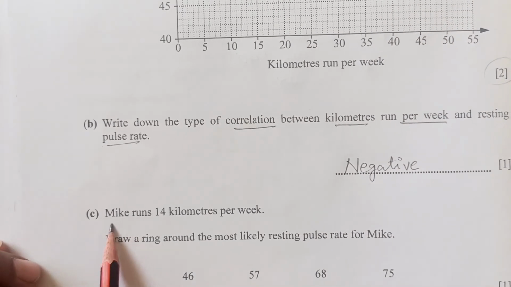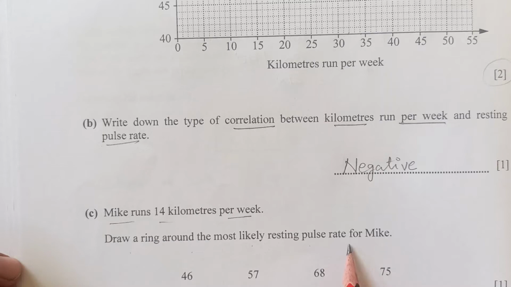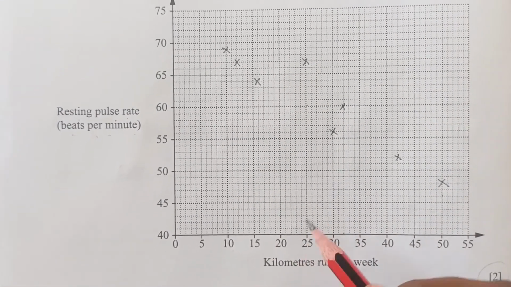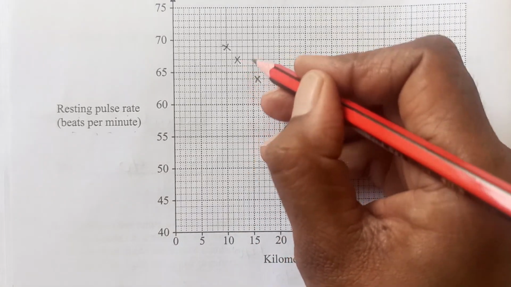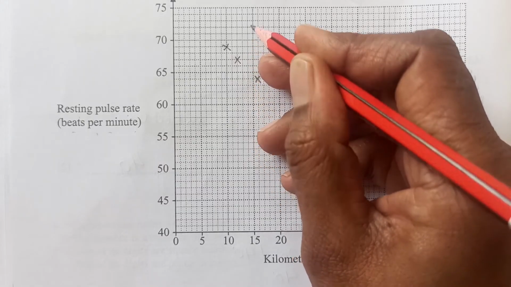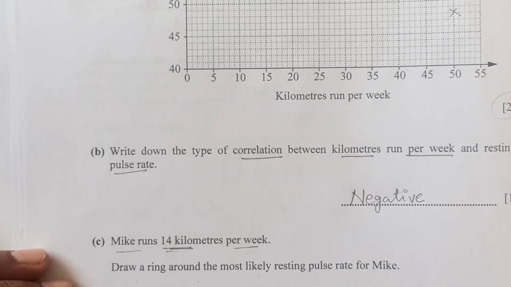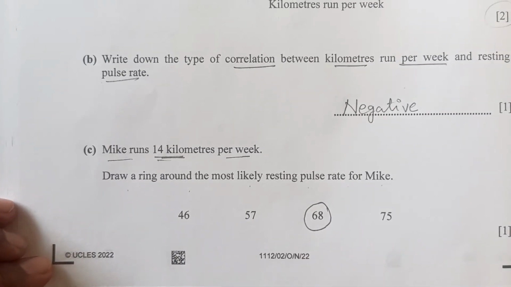Now Mike runs 14 kilometers per week. Draw a ring around the most likely resting pulse rate for Mike. So 14 kilometers per week is here. Your point should be somewhere between near 70 and 65. So 46 and all these are too far, the nearest one is 68. So the final answer is 68.